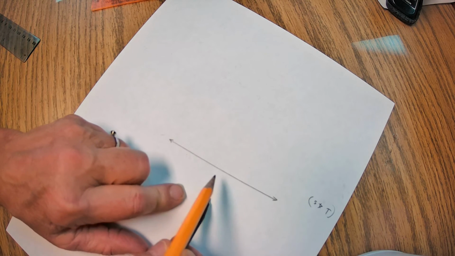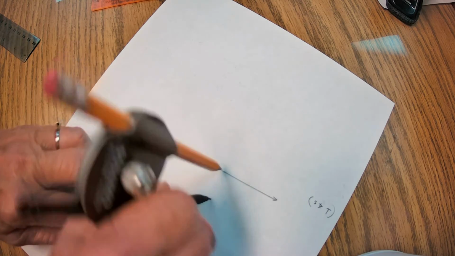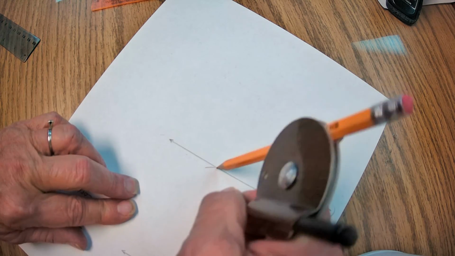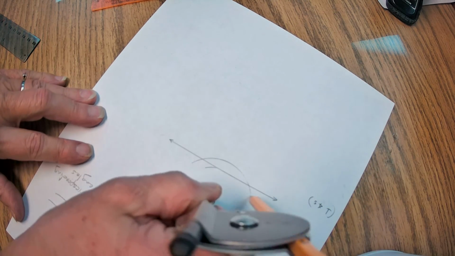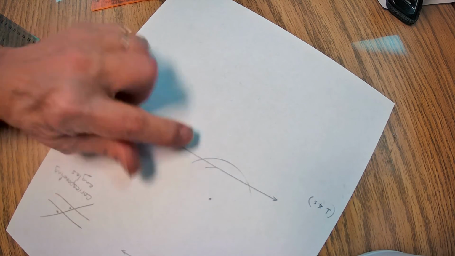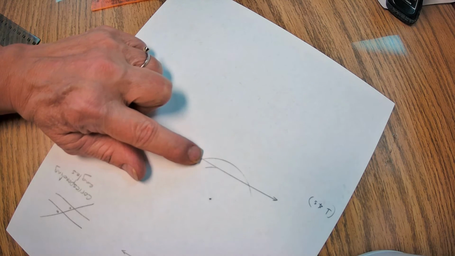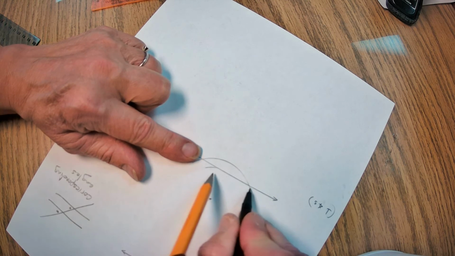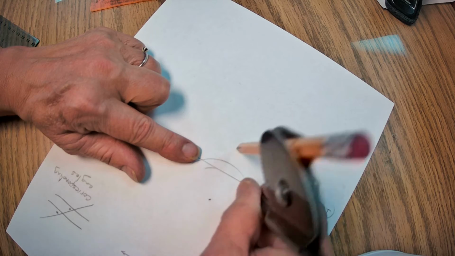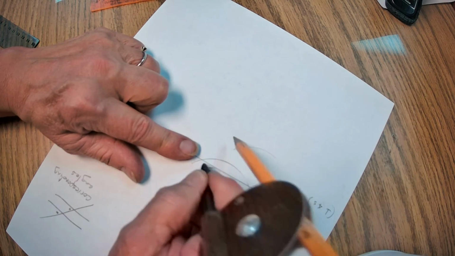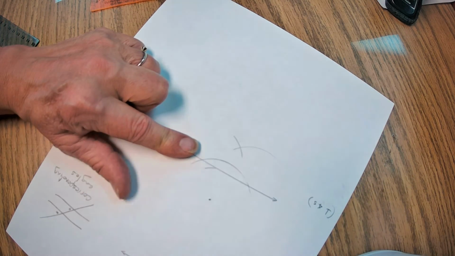So you want to make your compass opening so that when you swing an arc, oh, that's not open enough. So that when you swing an arc, it intersects the line in two places. And then from those two places, you're just going to swing an arc above the line like that.